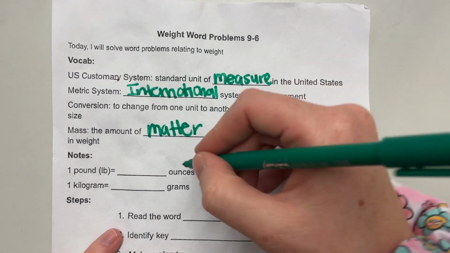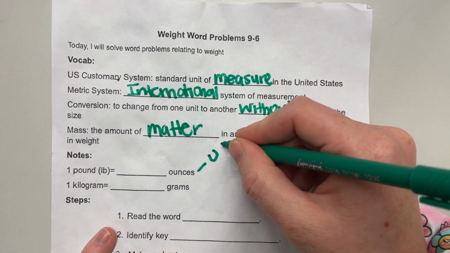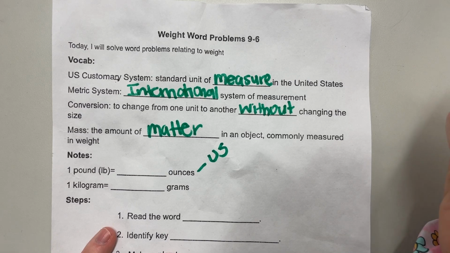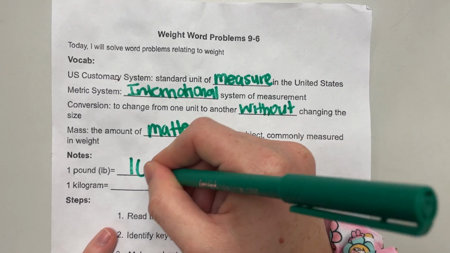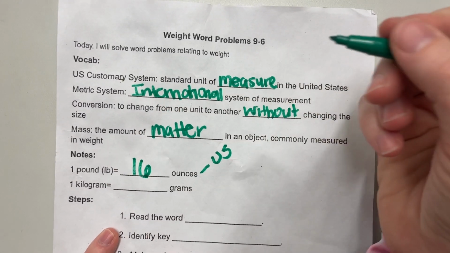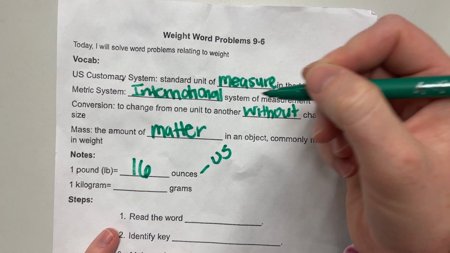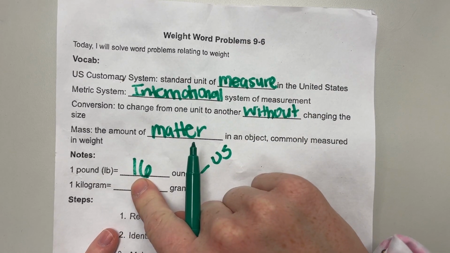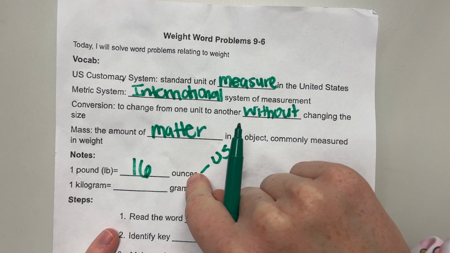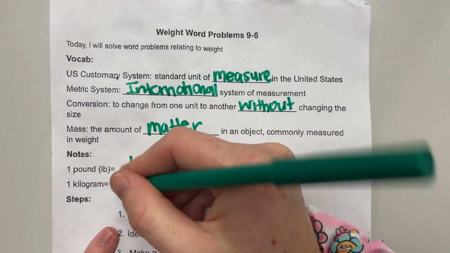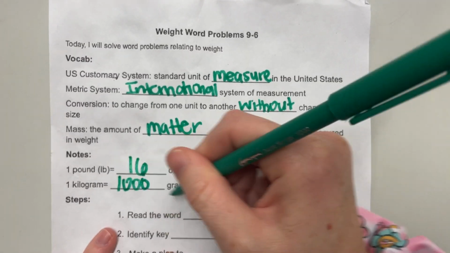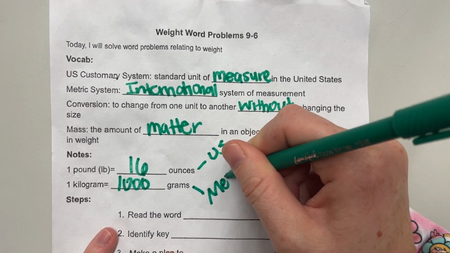So we have first our US customary, and that is 1 pound equals 16 ounces. Remember that LB looks like 16, so that's my trick to remember that 1 pound is 16 ounces. 1 kilogram is 1,000 grams, and this is the metric system.